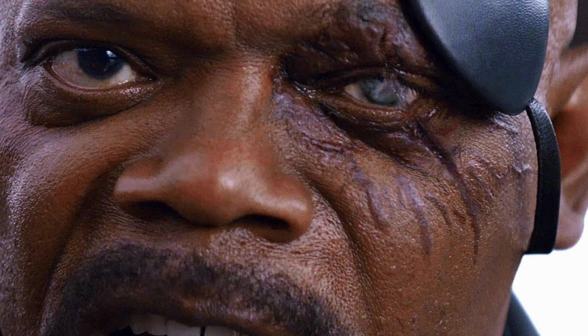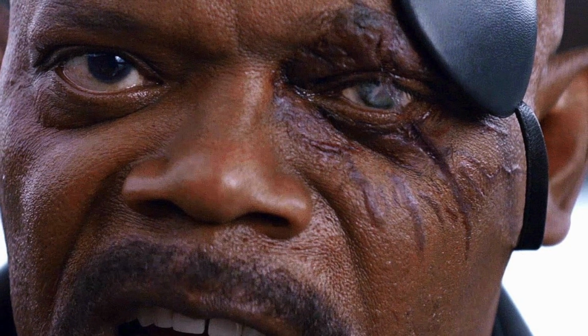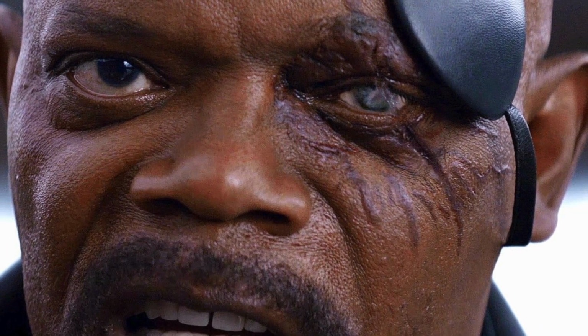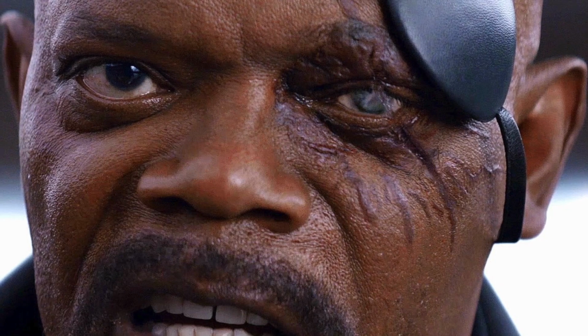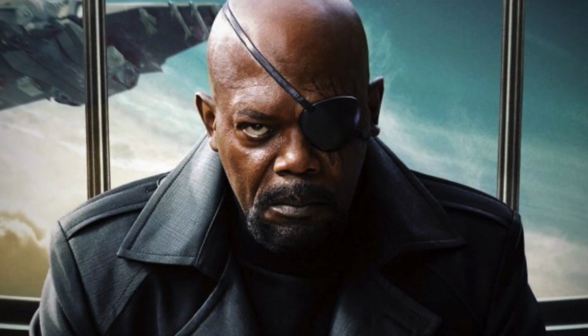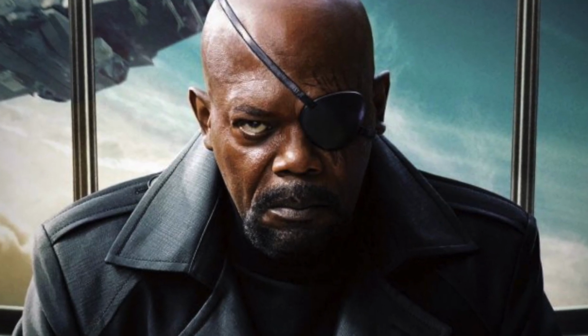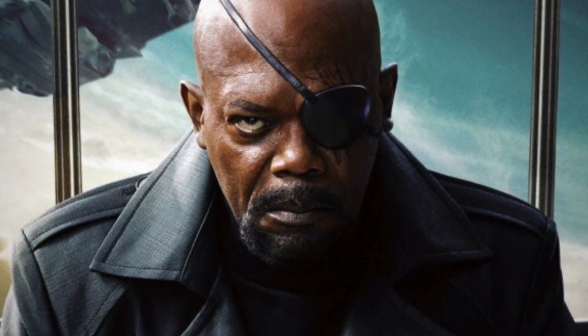I mean, his eye and the black eye patch is basically how you recognize Nick Fury. If you see a guy with an eye patch, you think of Samuel L. Jackson's Nick Fury. And of course, it's been a huge plot point why Nick Fury lost his eye.